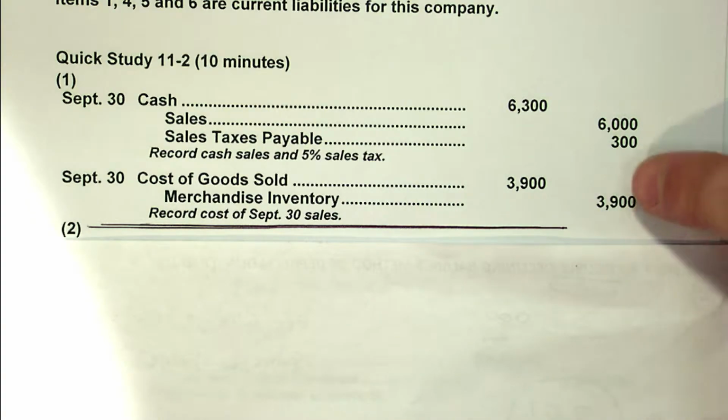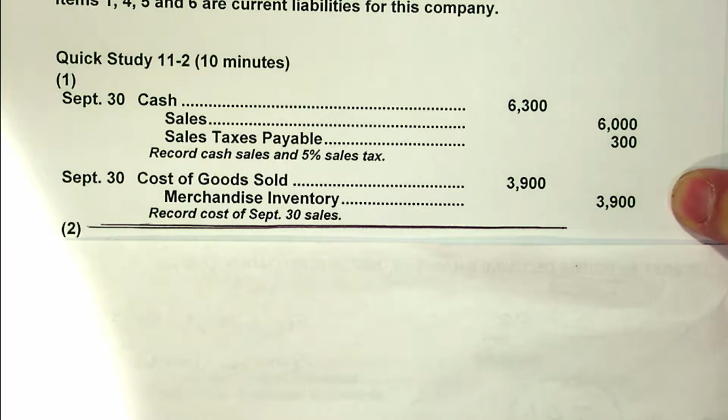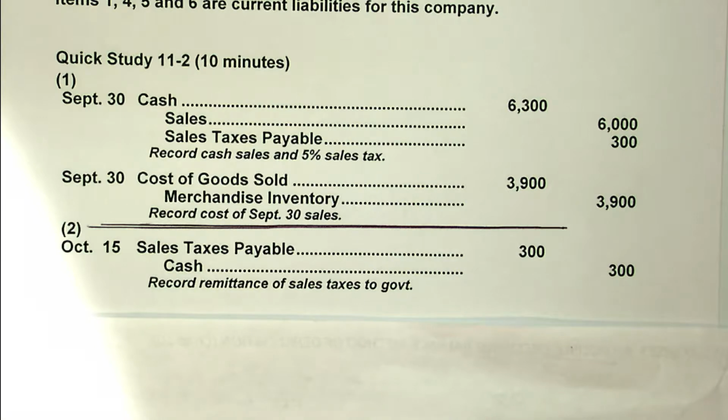And of course, don't forget to record the cost of goods sold. You're going to decrease the merchandise inventory since it went out the door with the customer. You're going to debit cost of goods sold because they tell us it's $3,900, correct? And then a little later, you're going to pay the government what they are due. That will be like the payment of any other liability, and so you debit sales tax payable and you credit cash for $300. Is that correct? Questions on that?